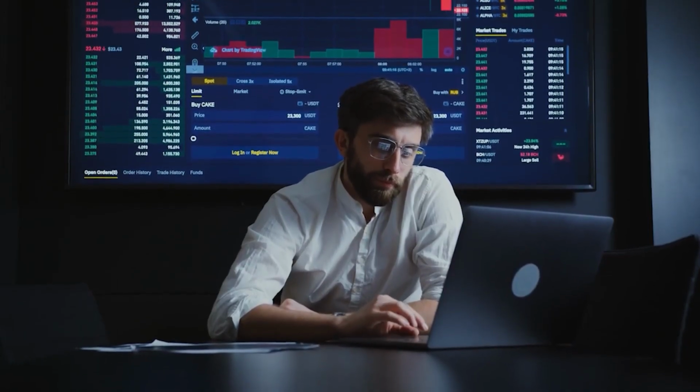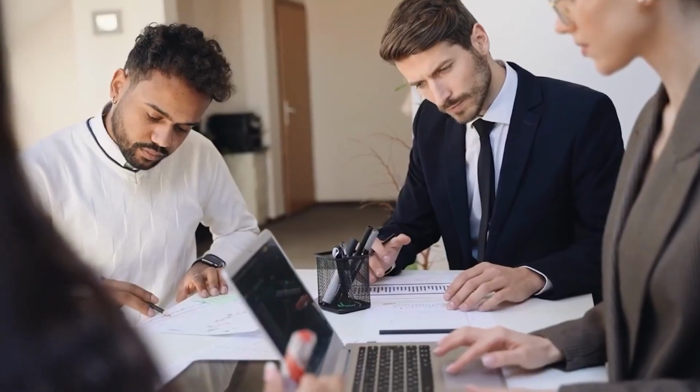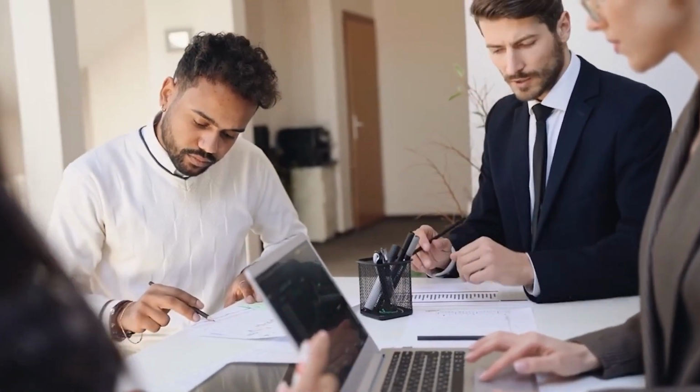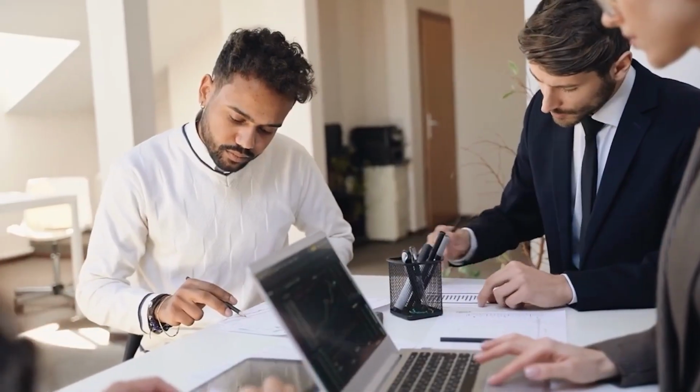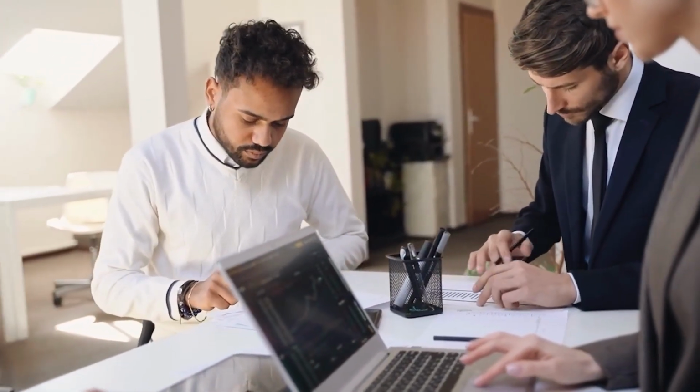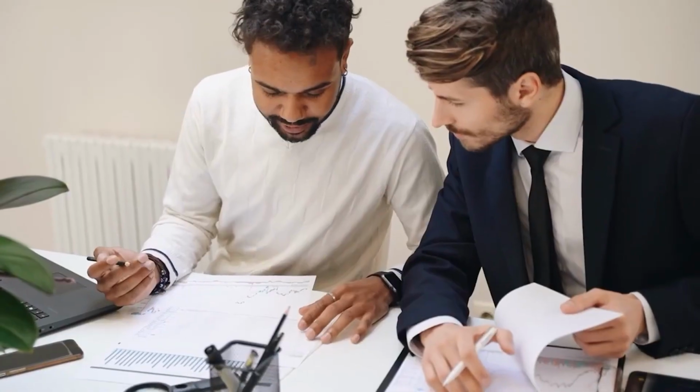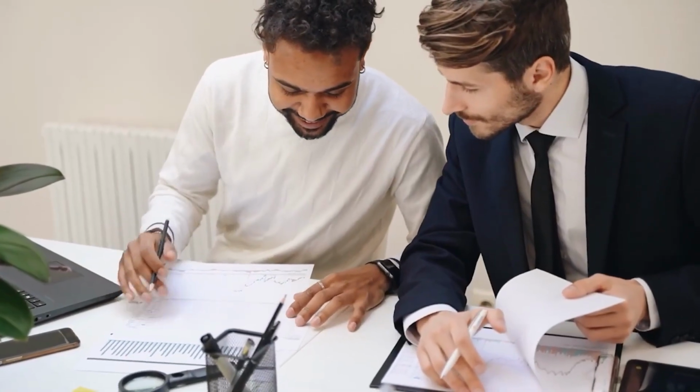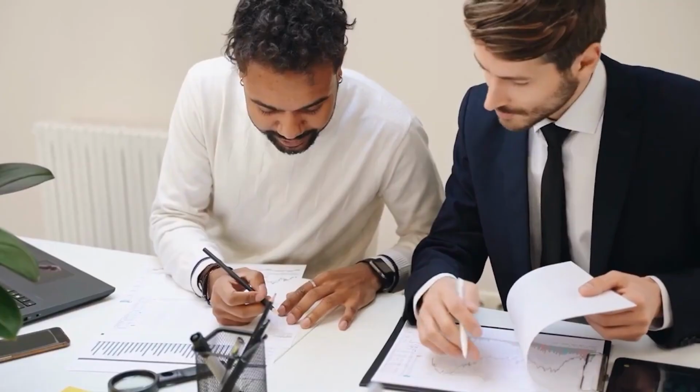DCA encourages discipline and consistency, two essential qualities for long-term investment success. By following a regular investment plan, you avoid making impulsive decisions based on emotions. This can help you stay on track toward your financial goals, even when the market is volatile.